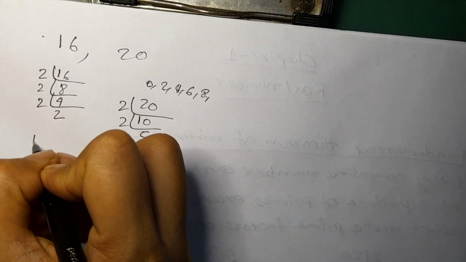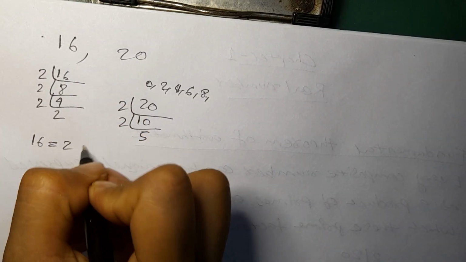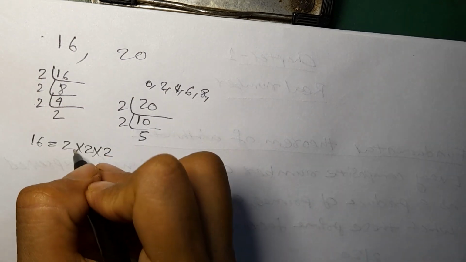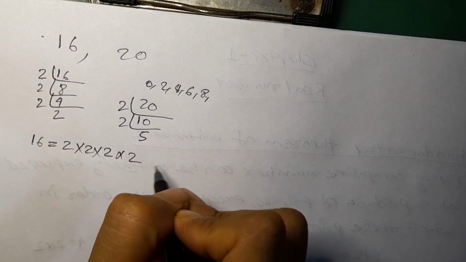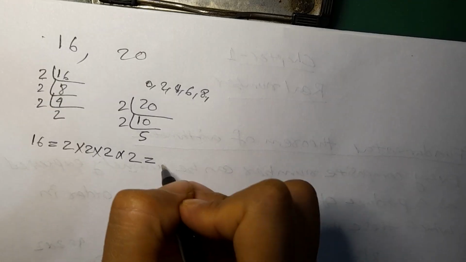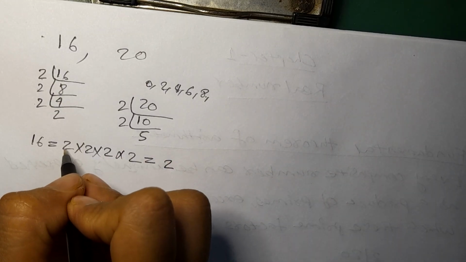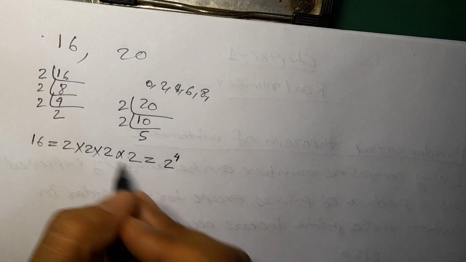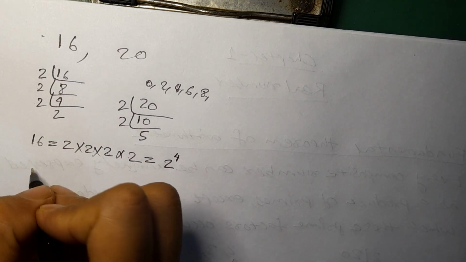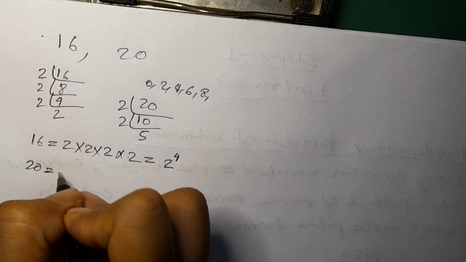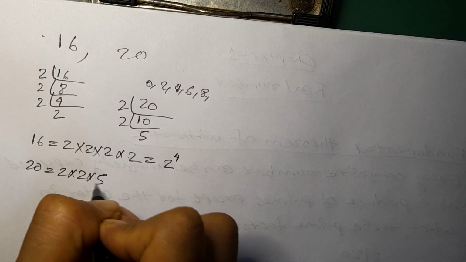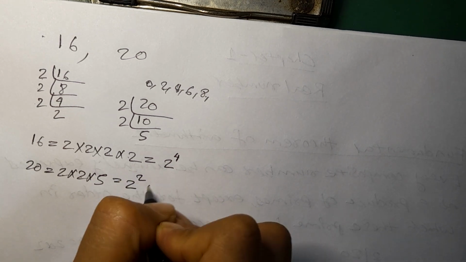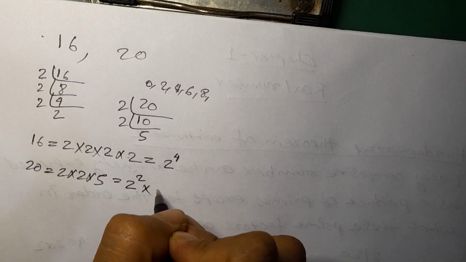Now arrange it. 16 is equal to 2 into 2 into 2 into 2, that is four 2s, which can also be written as 2 to the power 4. Both are equivalent. Now 20 can be written as 2 into 2 into 5, with 2 repeated twice.